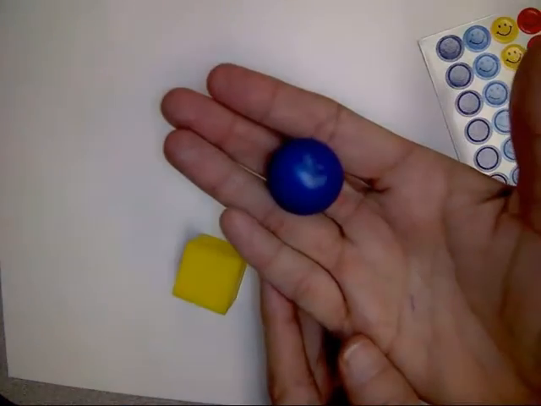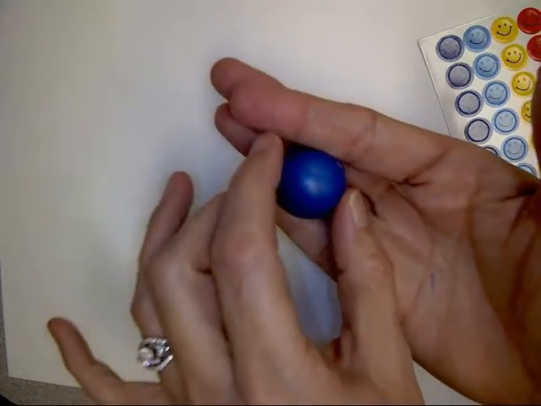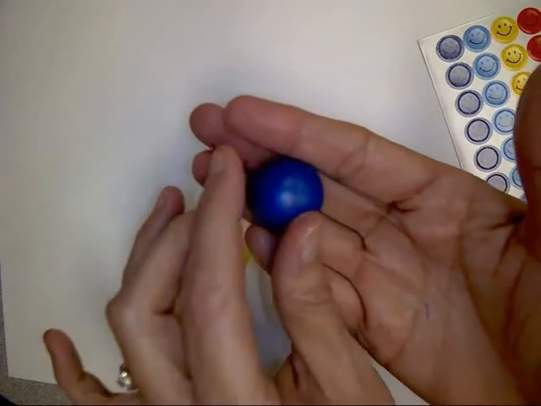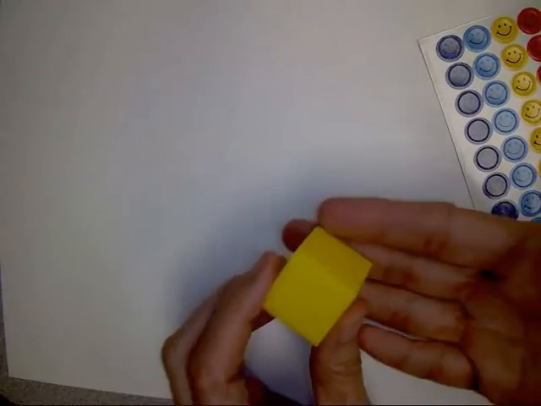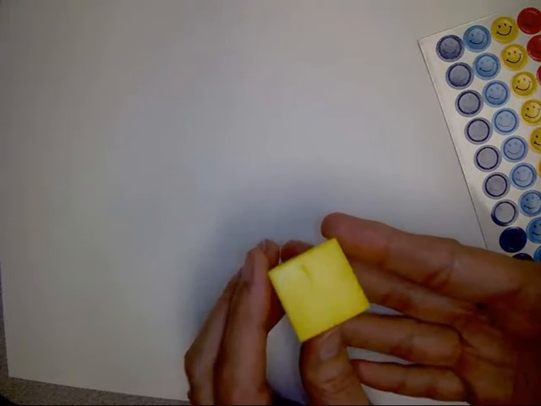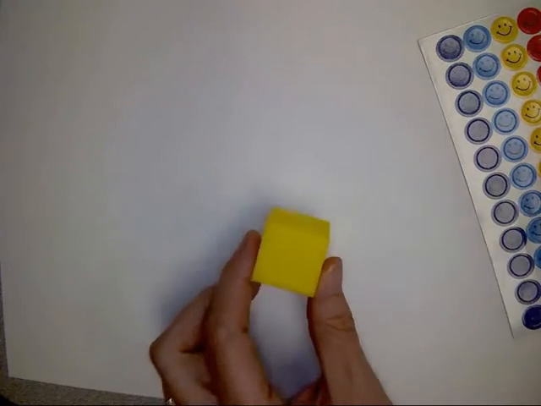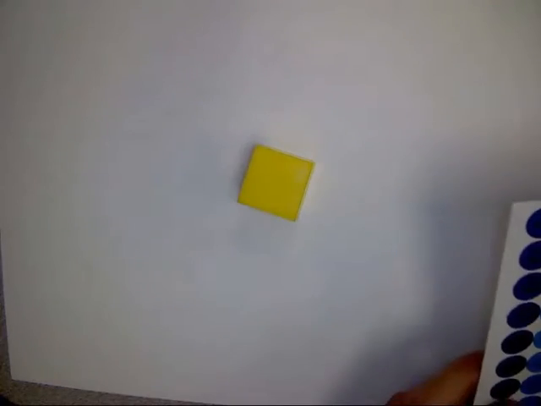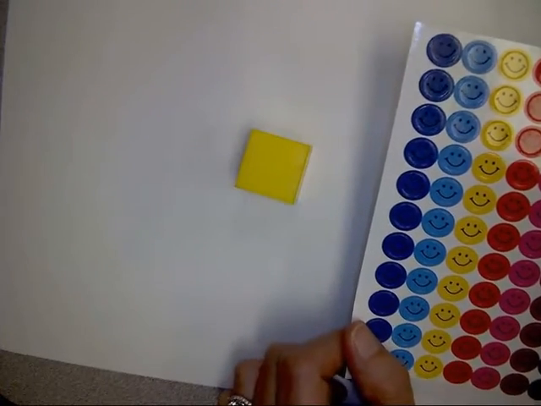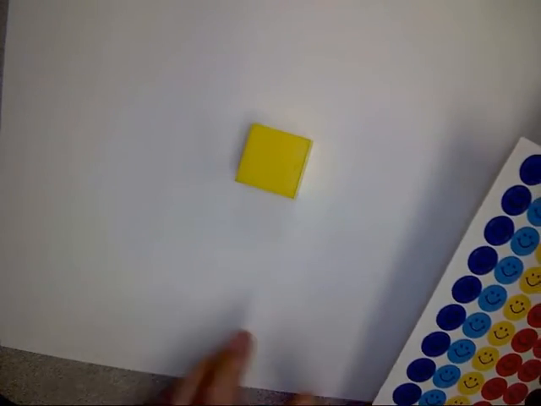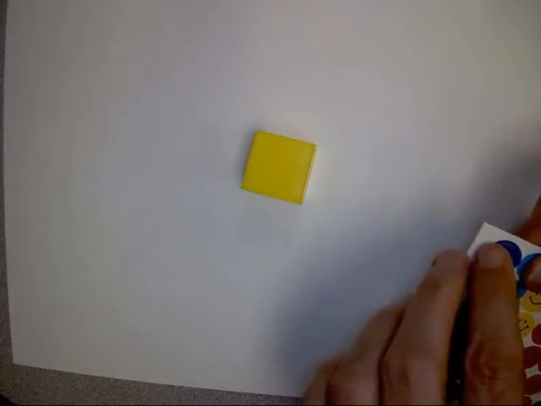But then we said this sphere doesn't, because it does not have any flat spaces. So we're going to explore the faces of our three-dimensional figures, and it is another attribute. So it will help us determine what shapes they are. So let's look at our cube, and we're going to get our smiley face stickers so that we can count how many faces are on the cube.